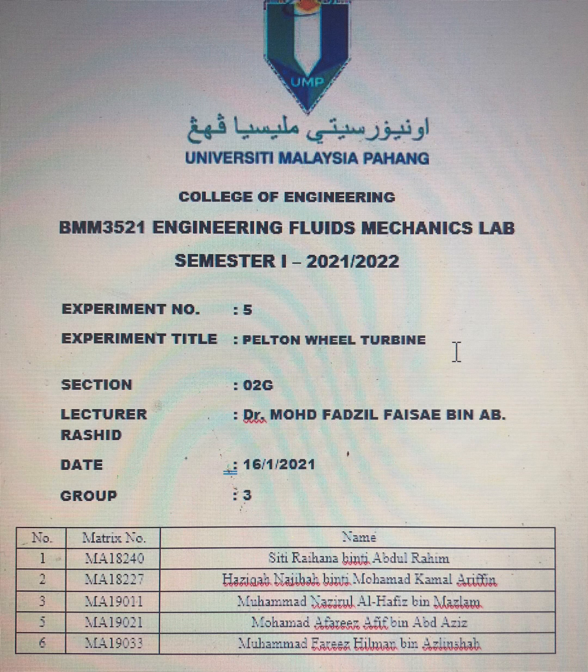Our group consists of 6 members: Siti Rahana binti Abdul Rahim, Hazika Najah binti Muhammad Kamal Arifin, Muhammad Nazirul Al-Hafiz bin Mazlan, Muhammad Afaris Afif bin Abdul Aziz, and lastly Muhammad Faris Silman bin Azmi Shah.